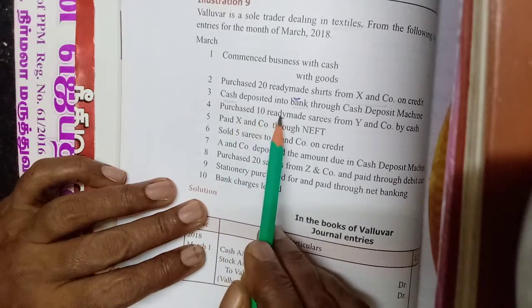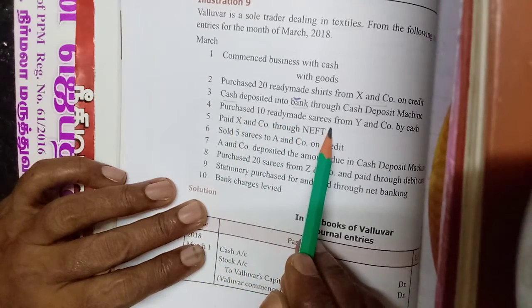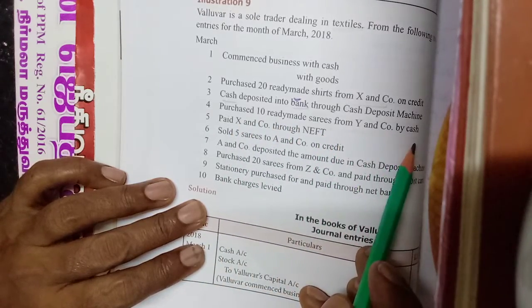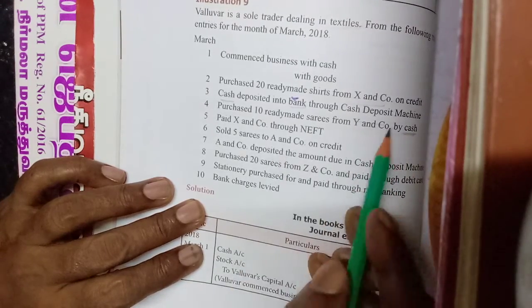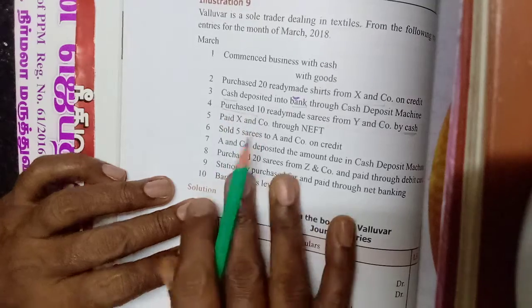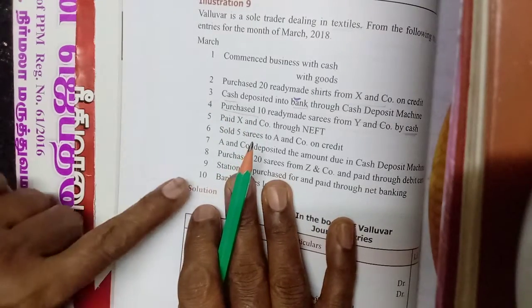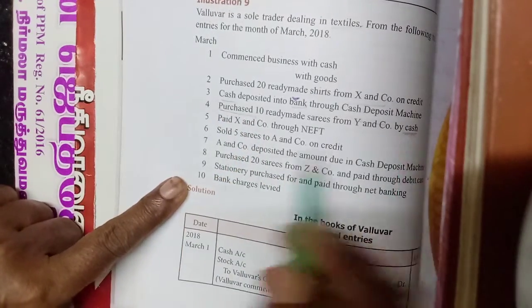Then purchased 10 ready-made sarees from Y & Co by cash. By cash, so this one will not come. Okay, only cash. Cash and purchased goods. So that one purchases. Purchases account debtor to cash account.